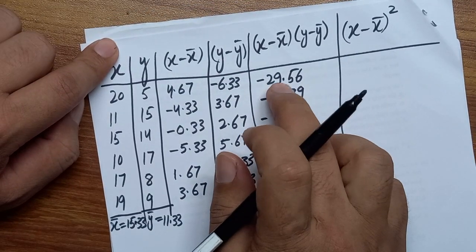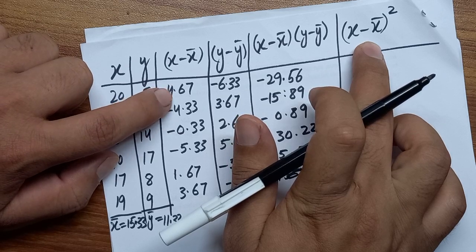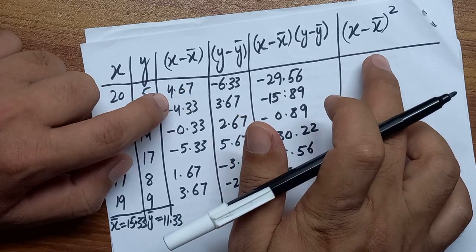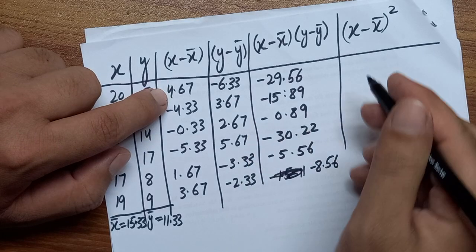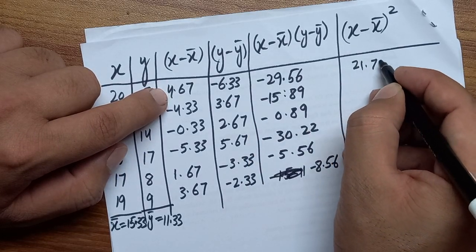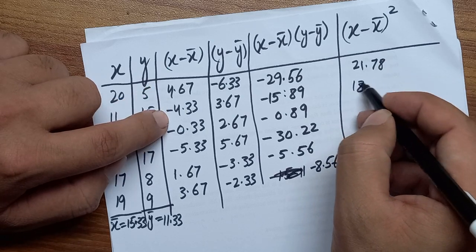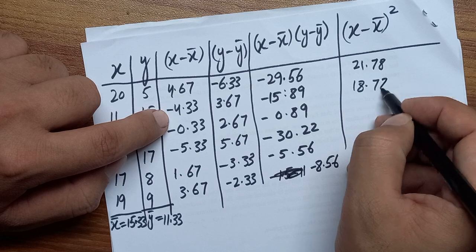So now we will take the square root of this value, x minus x bar. We will get 21.78. Here we will have 18.78.